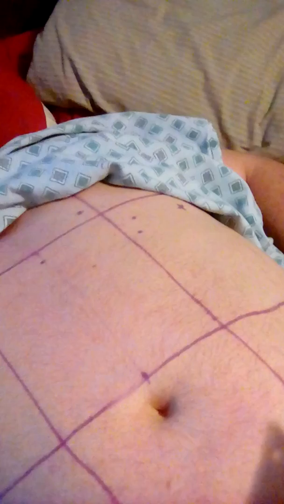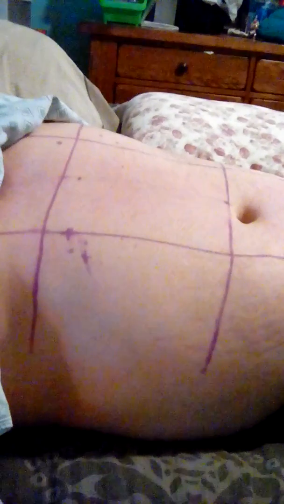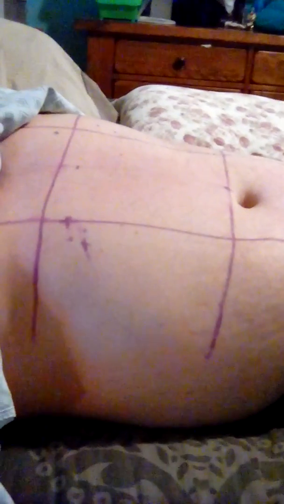Let's see. Next thing we're going to do is we're going to auscultate, and we're going to listen to all 4 quads of the abdomen. I'm probably going to have you help me move the camera here. And we are going to auscultate all 4 areas of the abdomen.